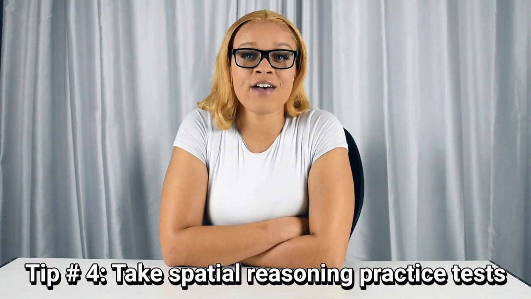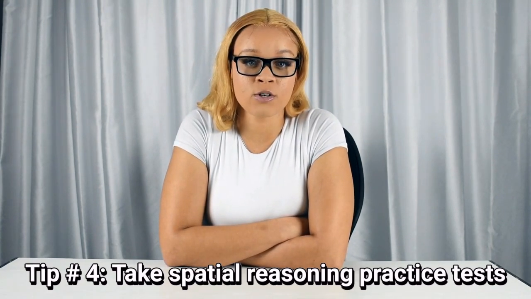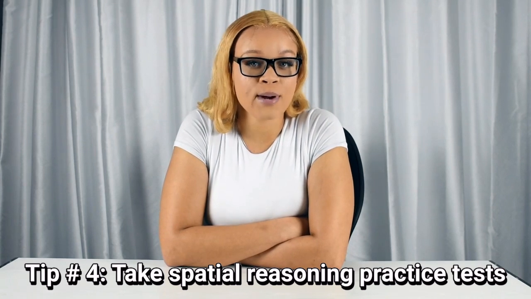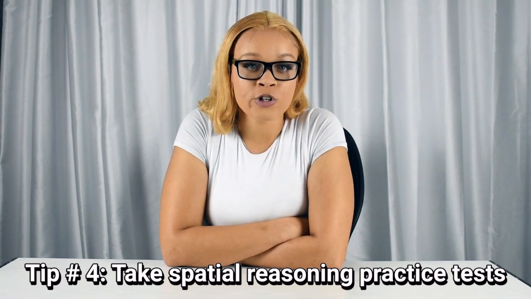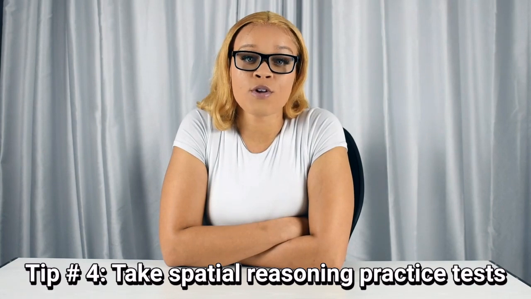Another tip for getting good at visualization and spatial skills is to take spatial reasoning practice tests. There's nothing more effective and as helpful as practice tests to be more familiar with the problems that you'll face on the ASVAB and get used to the problem solving under timed conditions.